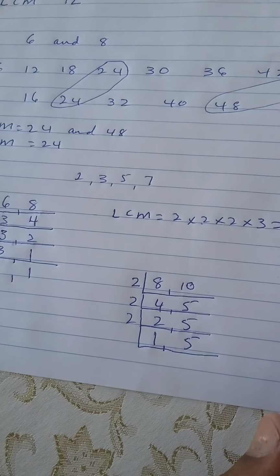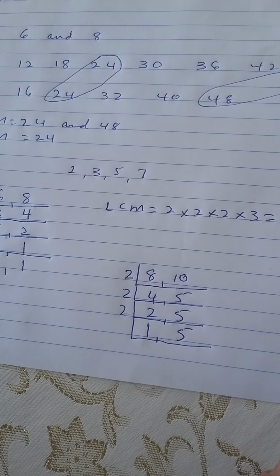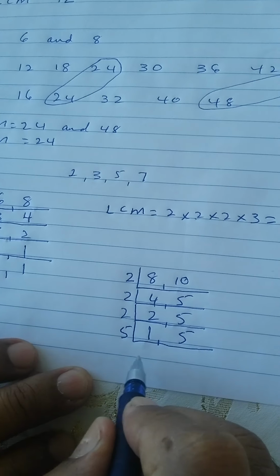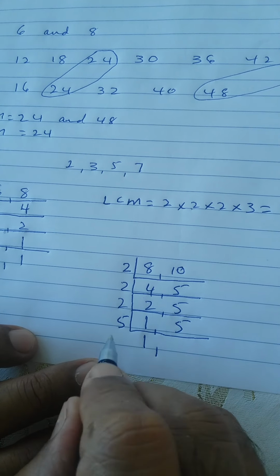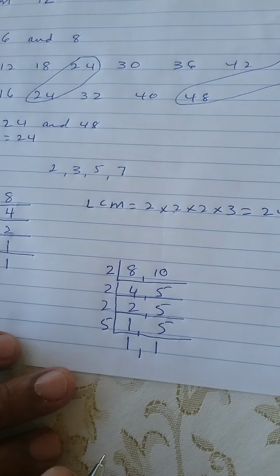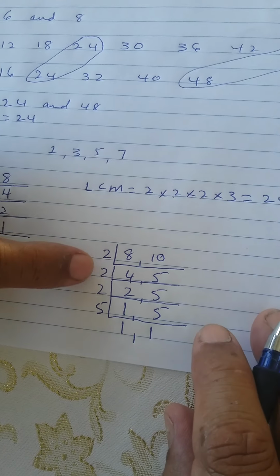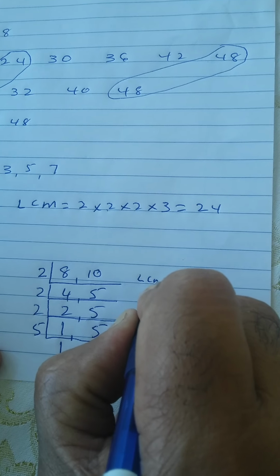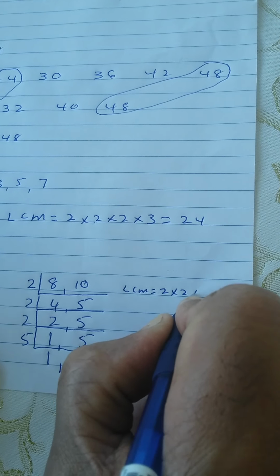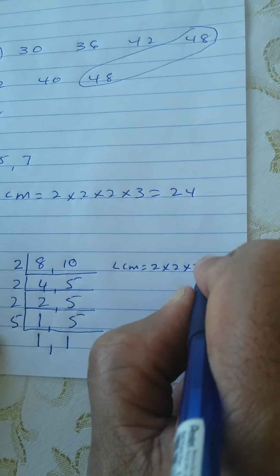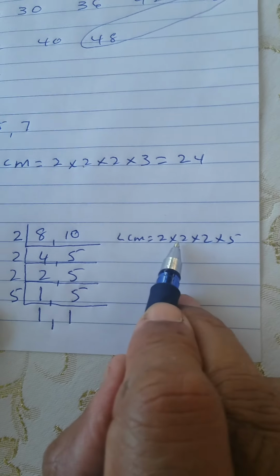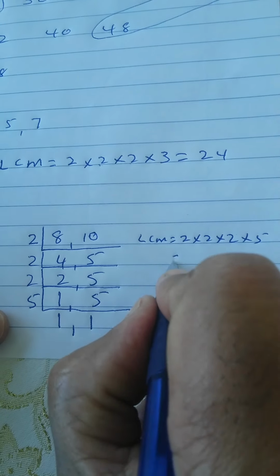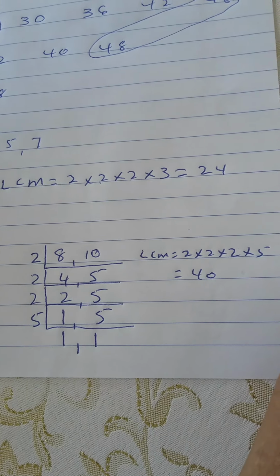Can we use 2 again? No. Can we use 3? No. So we have to use 5. 5 into 1, we bring down the 1. 5 into 5, 1. And what do we have? We have 2 by 2 by 2 by 5. So we write it down. The LCM will be 2 by 2 by 2 by 5. Let's work it out. 2 twos, 4. 4 twos, 8. 8 fives are 40. Okay?